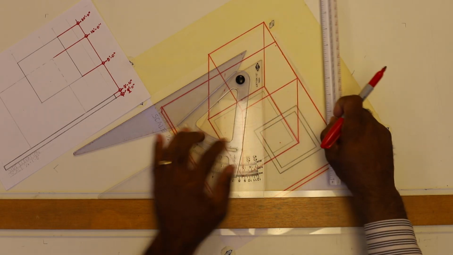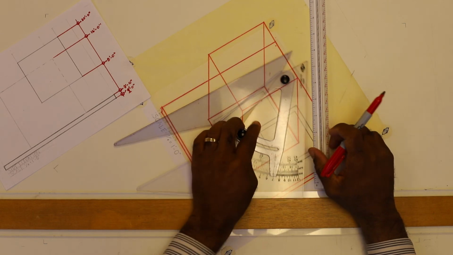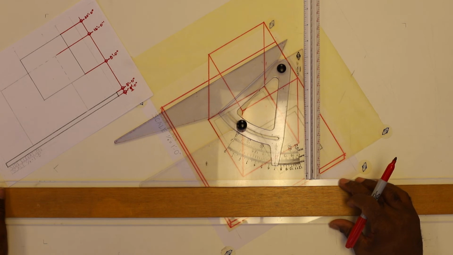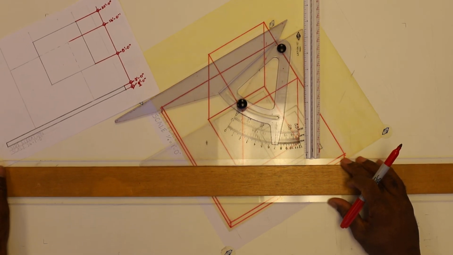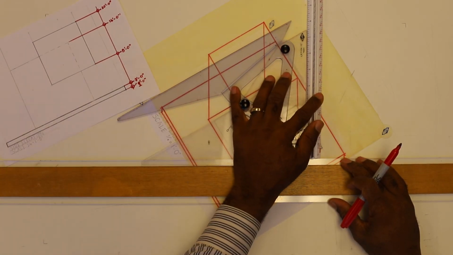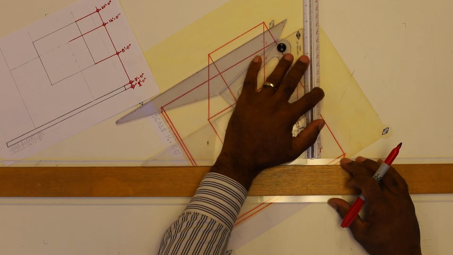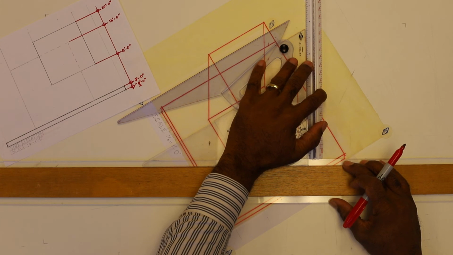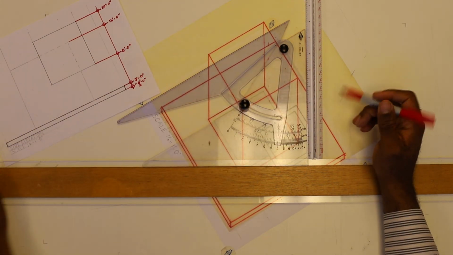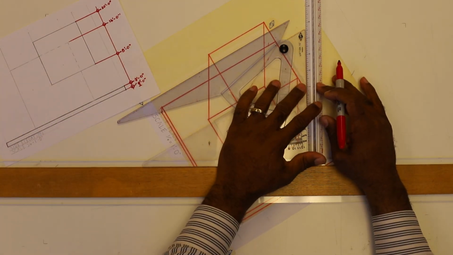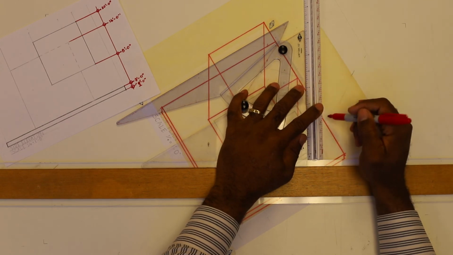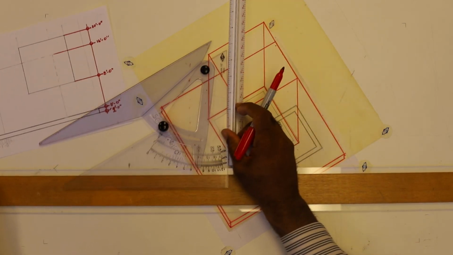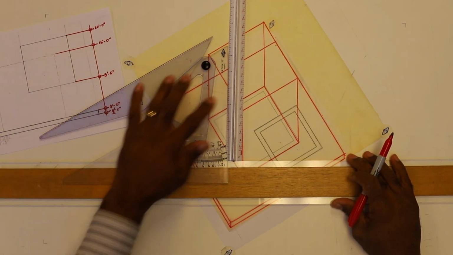Okay, we measured up 8 feet for that point. Go to the next one, and we're going to measure up 8 feet from this point as well. And then we will measure up from the back.